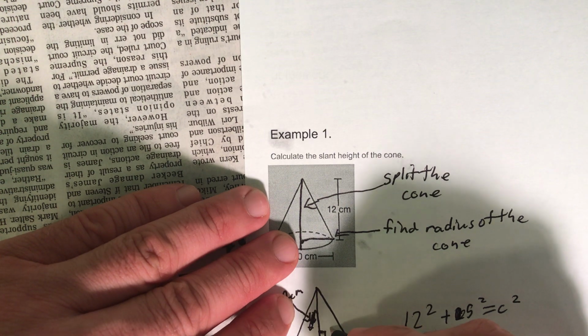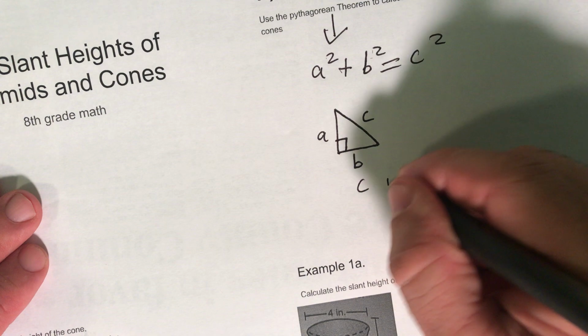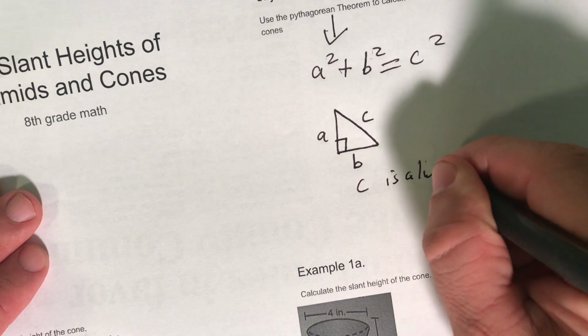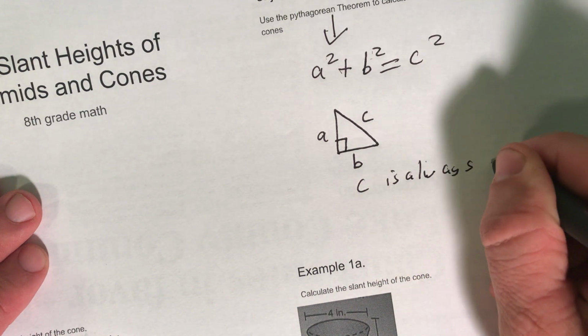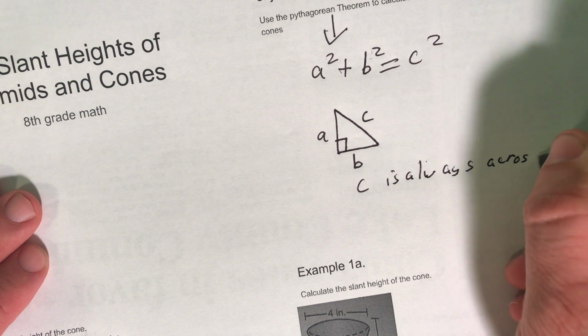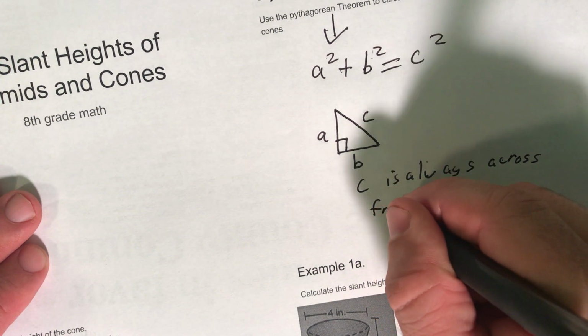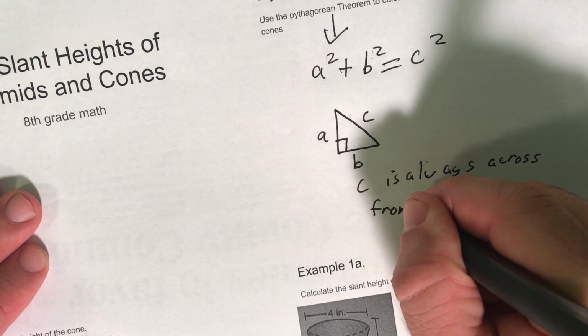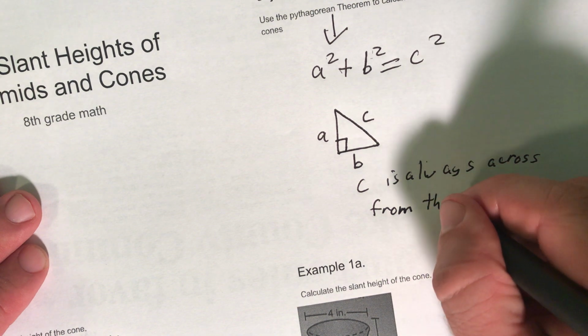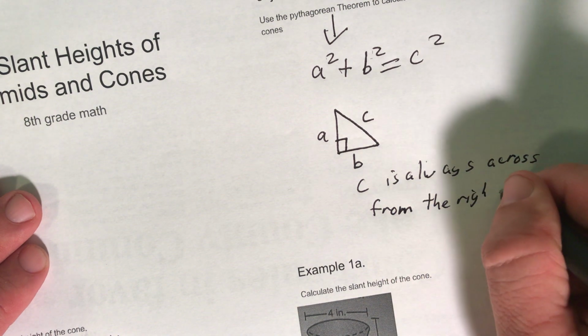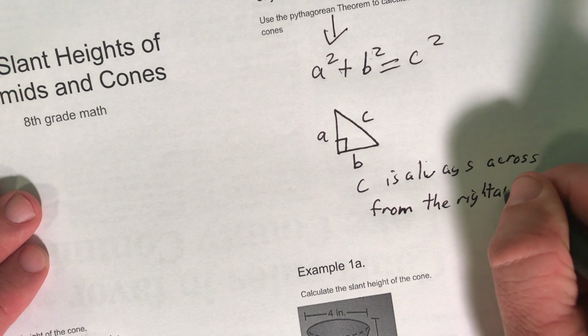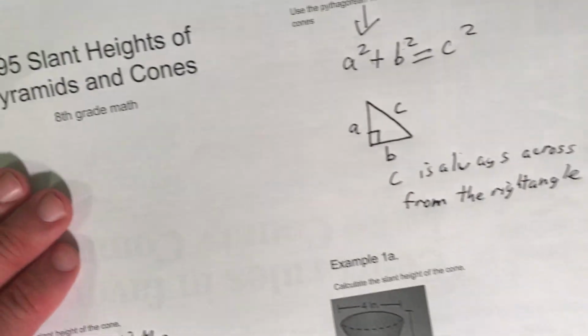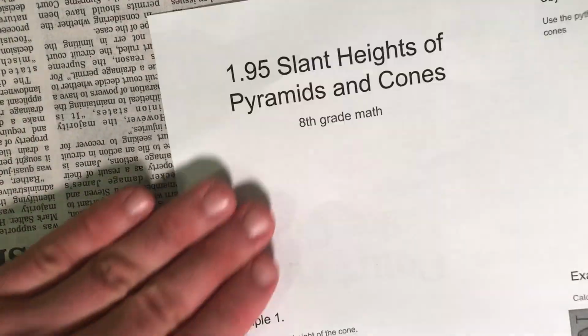I have my legs. The c is always across from the right angle. Okay, so we have that there.